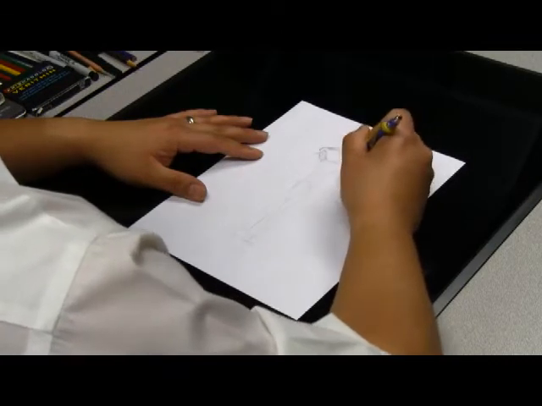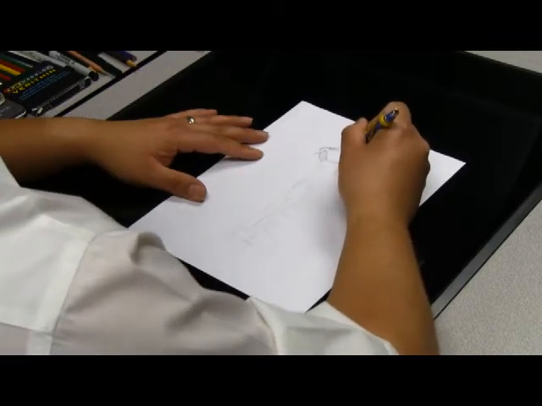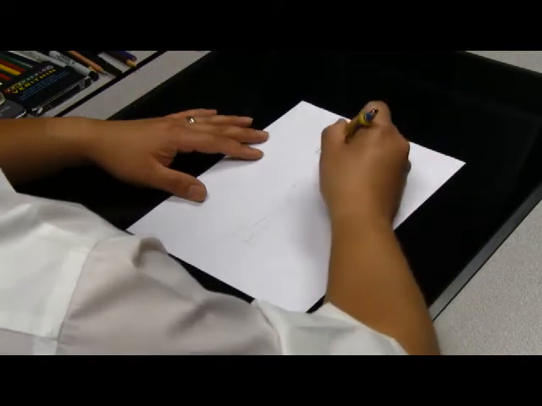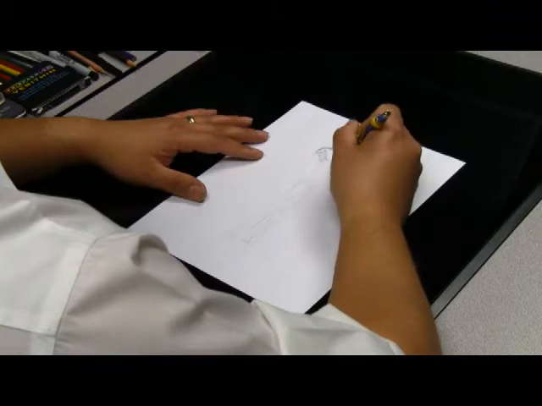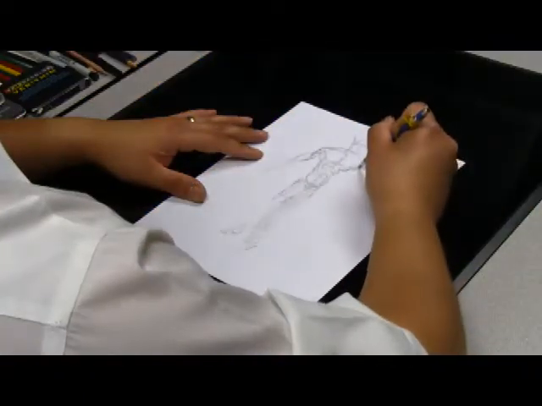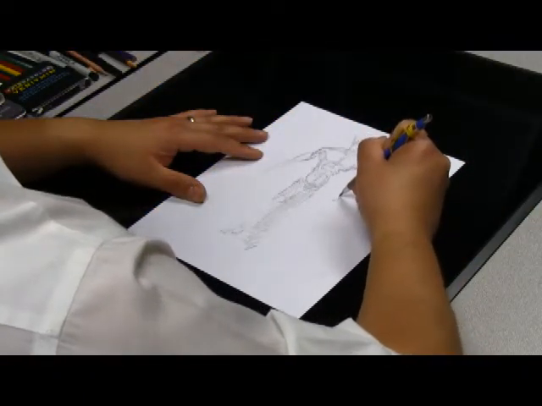Some of you might not have an idea basically about anatomy or the structure of the human form, and that's okay. I will show you some tips that will help you how to go about it. Again, this is just a rough draft.